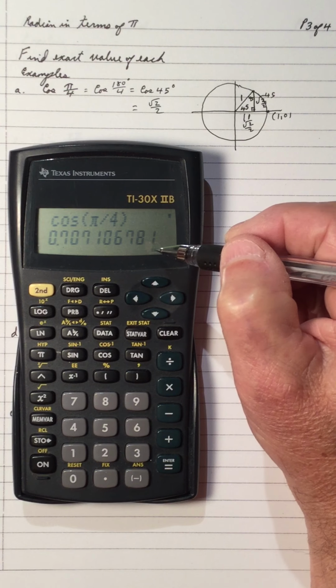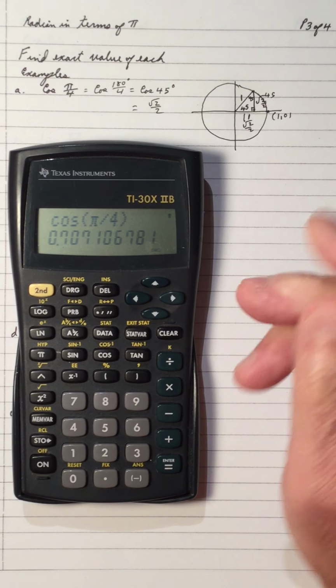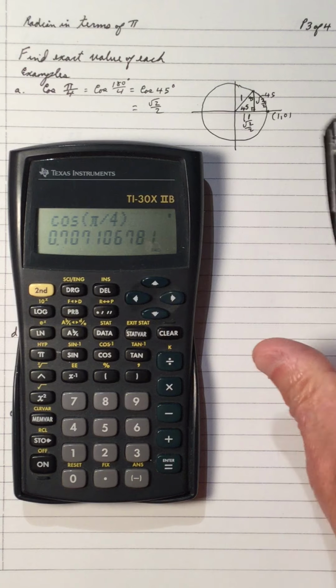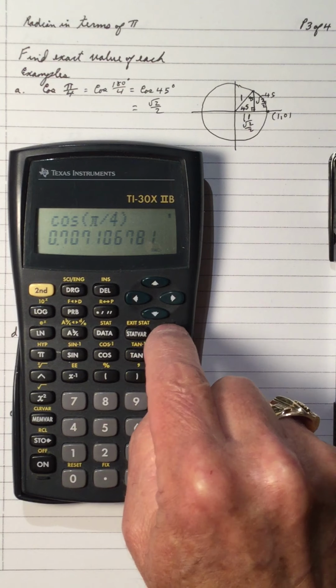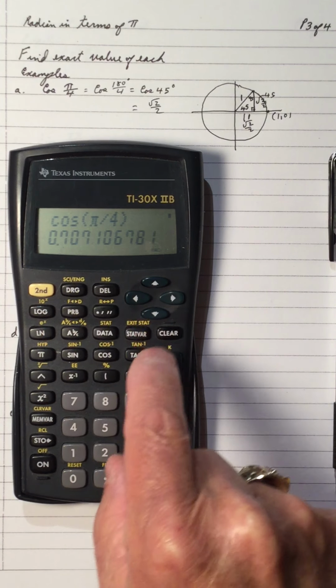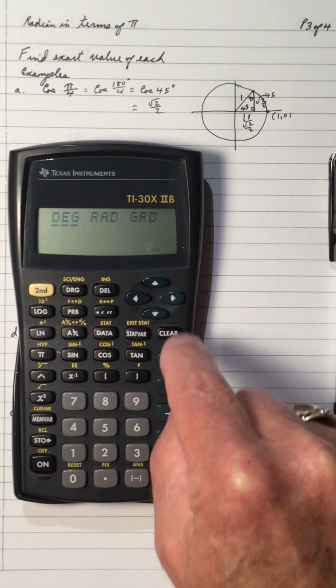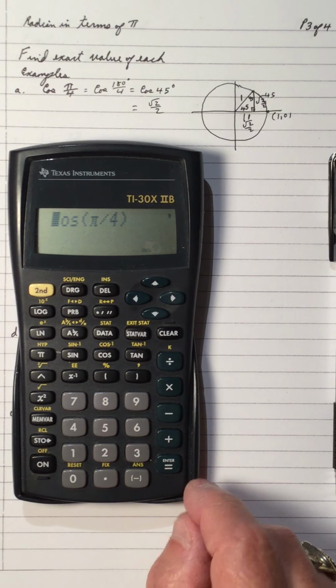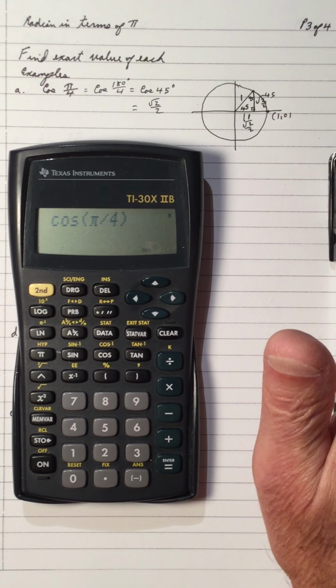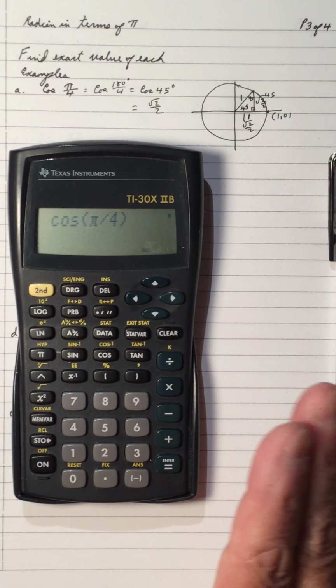Now this is in radian mode. So what we should do, and remind ourselves, is that we should have our calculator in degree mode all the time. Only change it to radians when you need to.